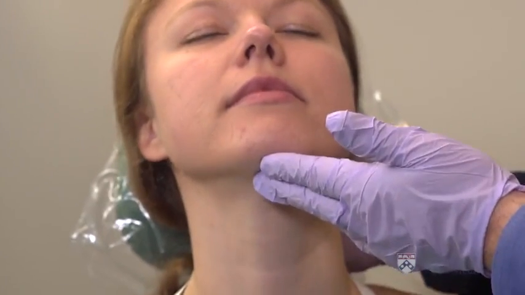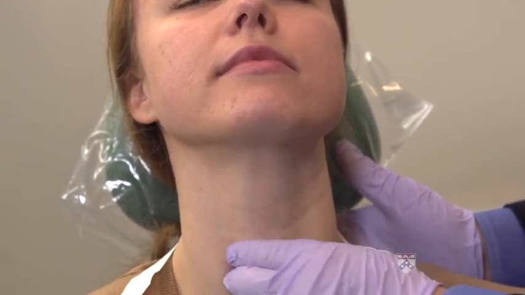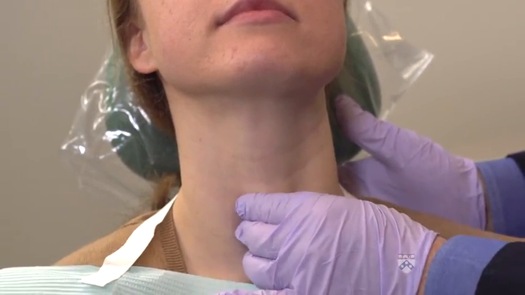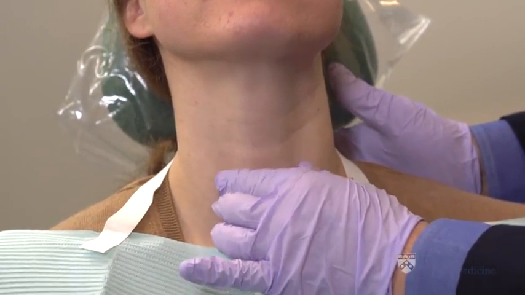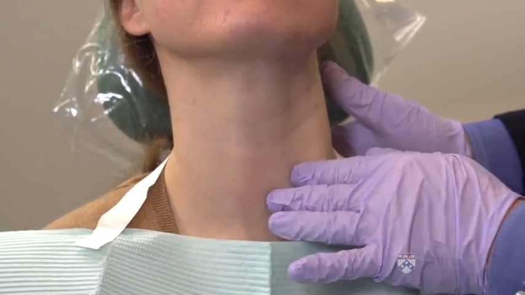During the head and neck examination, we'd also like to perform a thyroid examination, at which time we'll have the patient naturally extend their neck just slightly. We'll identify the cartilaginous tissue in the neck area, and we'll palpate on either side of the laryngeal cartilage.